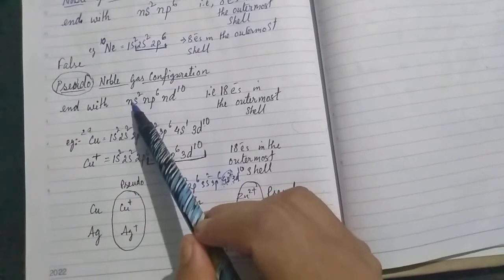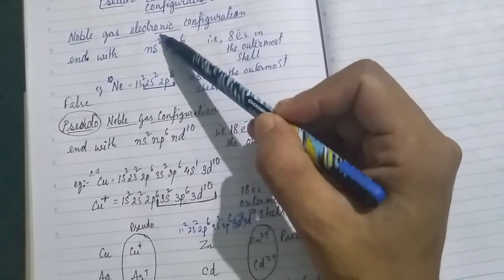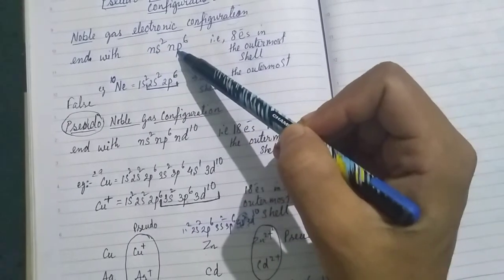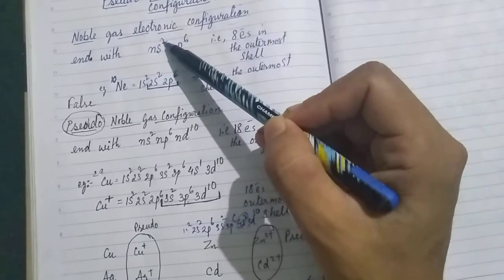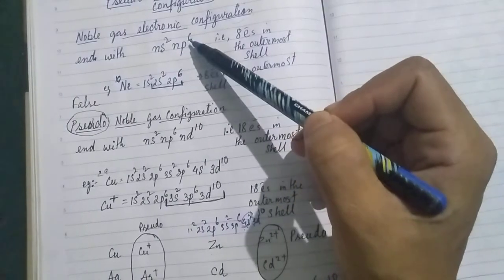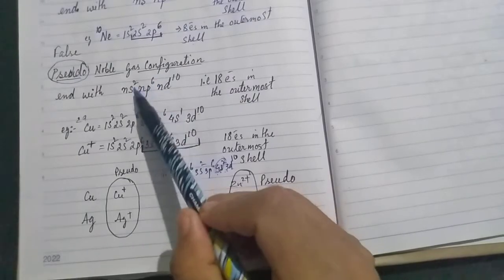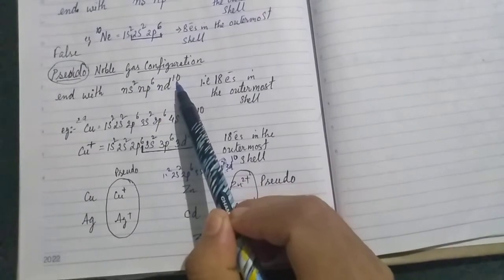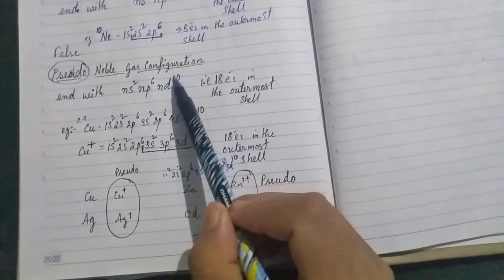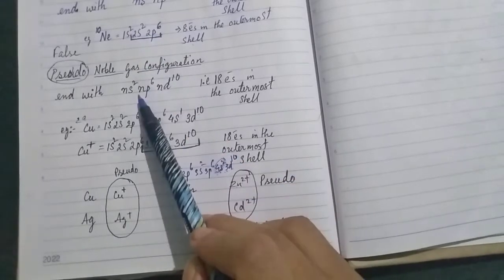Now why is it called pseudo noble gas? If we compare with the noble gas configuration, why is it so stable? ns has 2 electrons, the np orbital is fully filled. Since they are fully filled, this becomes very stable, so they are called noble gas. In the same way here, s contains fully filled electrons, the p orbital also contains fully filled electrons, and d also contains fully filled electrons.